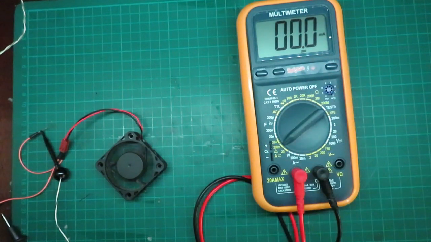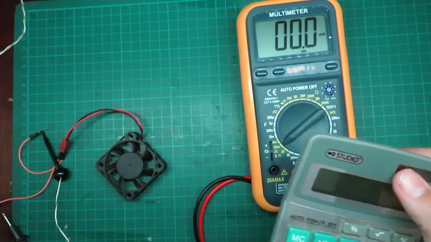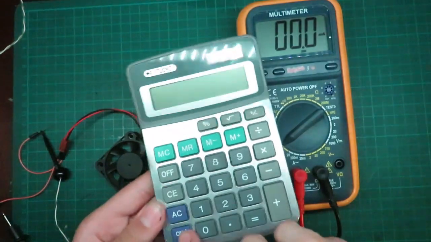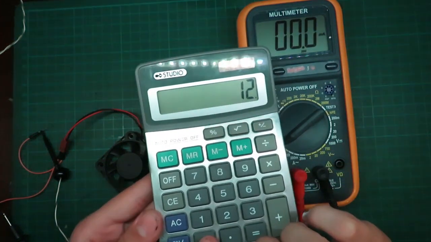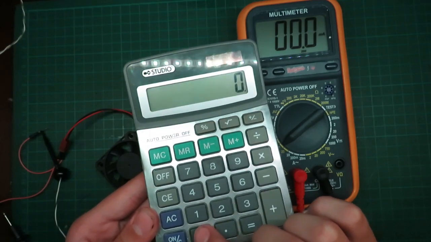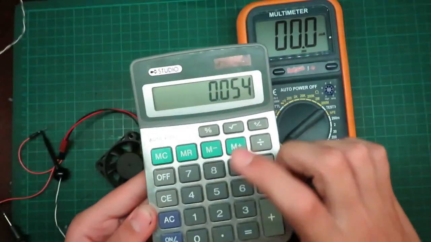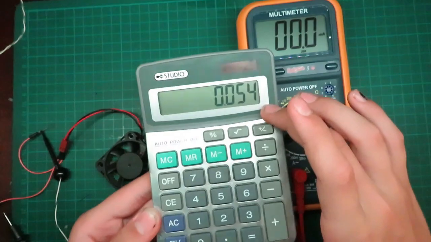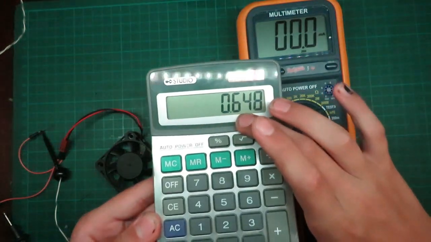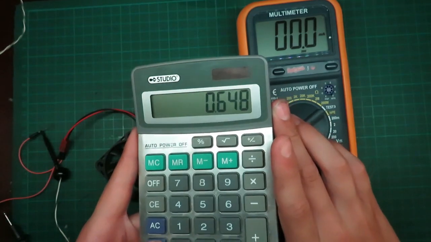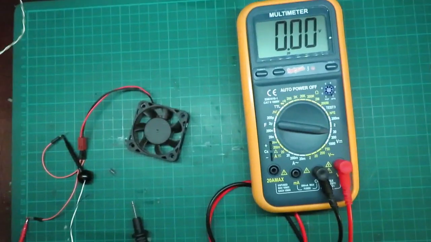So, we can calculate now by converting everything to base units. So we have 12 volts. Then we'll multiply that by 0.054, or that would be 54 milliamps. That equals 0.6 watts.